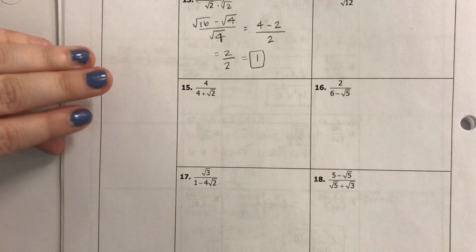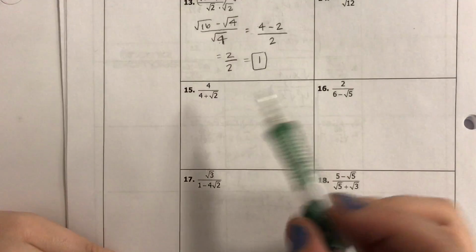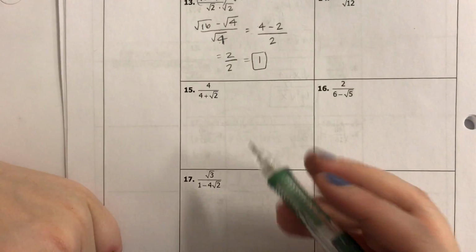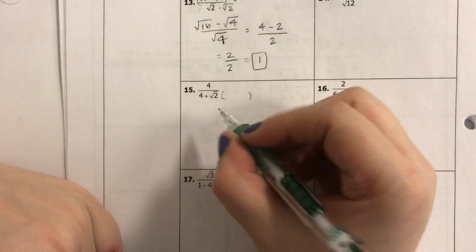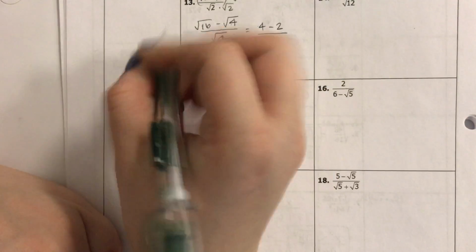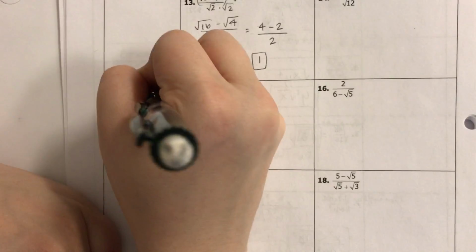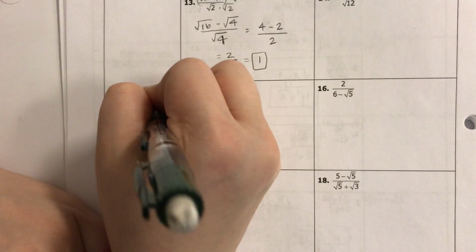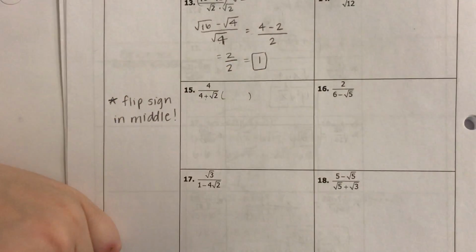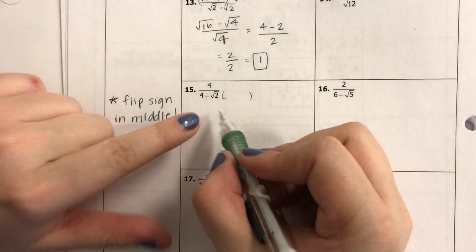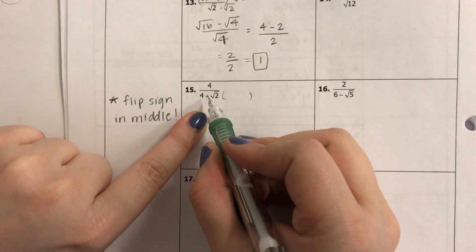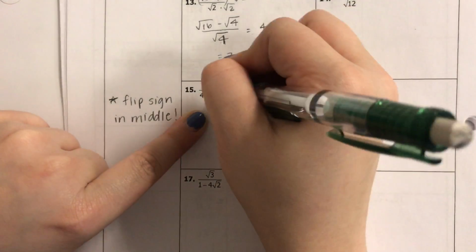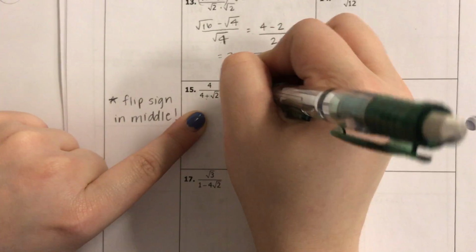Okay, number 15. Here's where we have a binomial come in. So now we're going to use the conjugate, and I'll show you why. So the conjugate, I just change the sign in the middle, flip sign in middle. That way you know what to do. So instead of 4 plus the square root of 2, we're going to go 4 minus the square root of 2. Multiply that on top and the bottom.